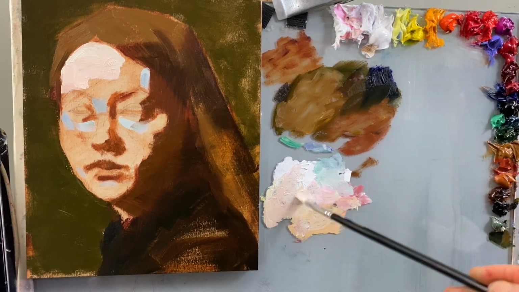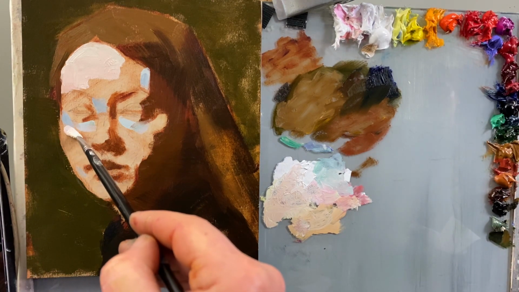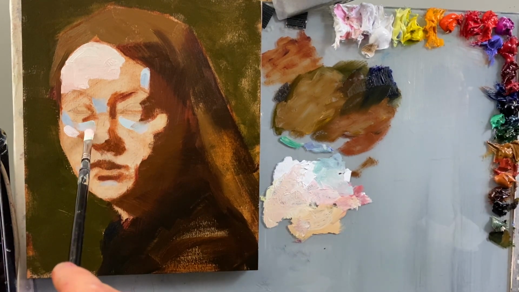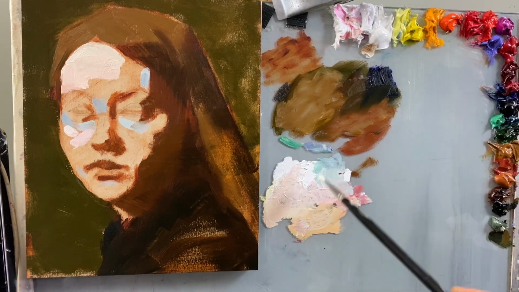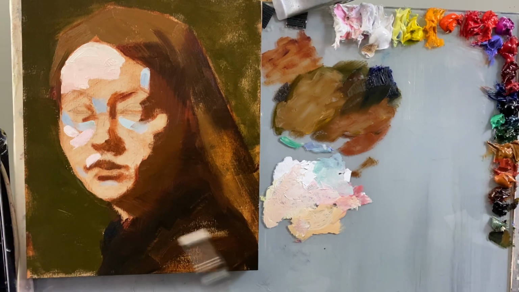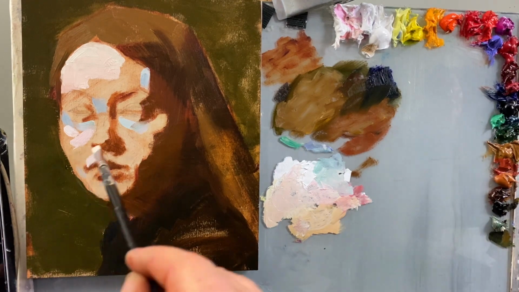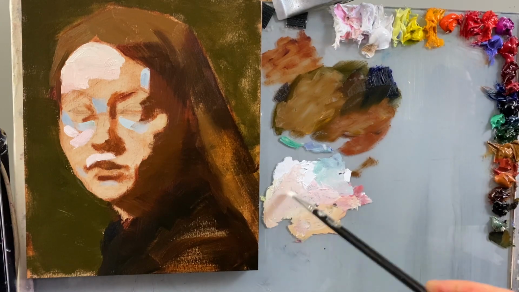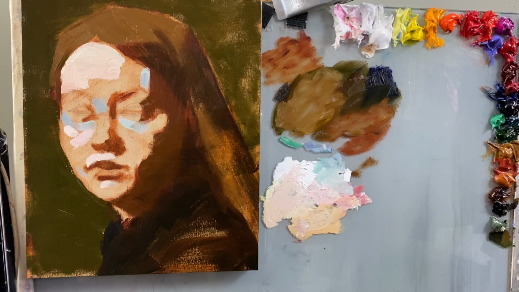So I just want to paint the strongest light. And then I'm going to put that strong light on the meeting place of this plane with this plane. So that would be my strong light. And then another strong light on the top of the muzzle and across. And then another strong light on the top of the chin in a smaller size.